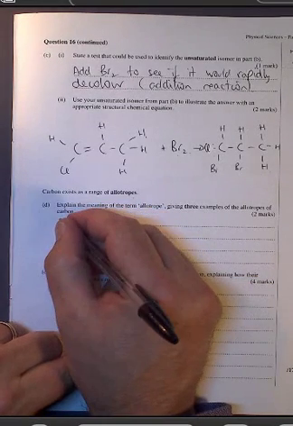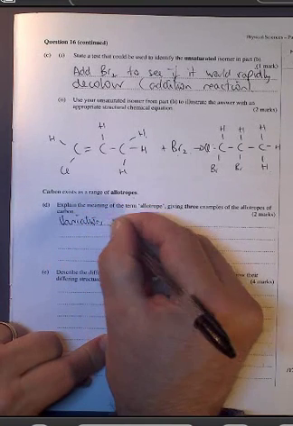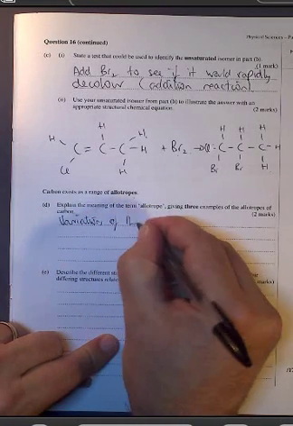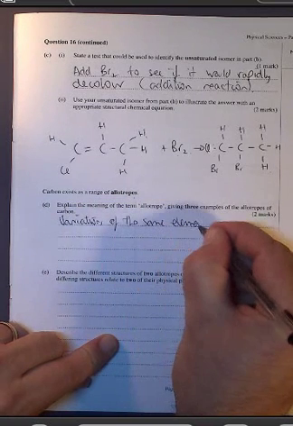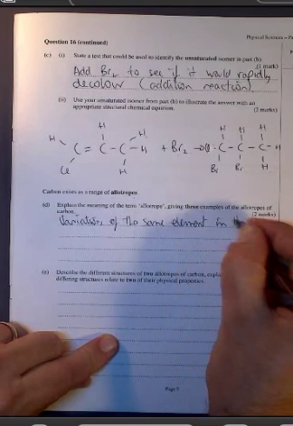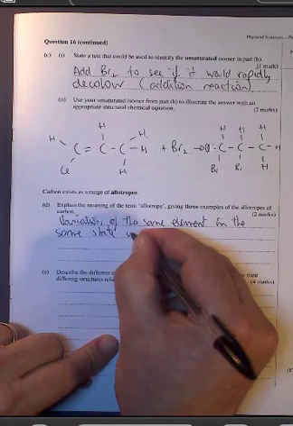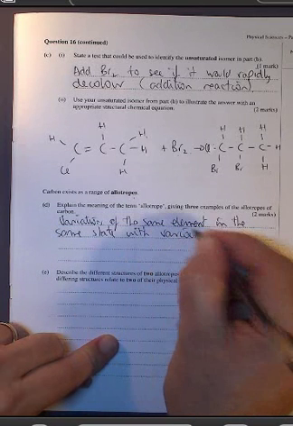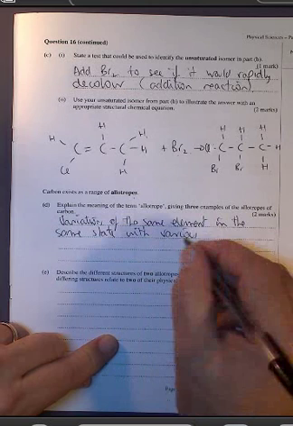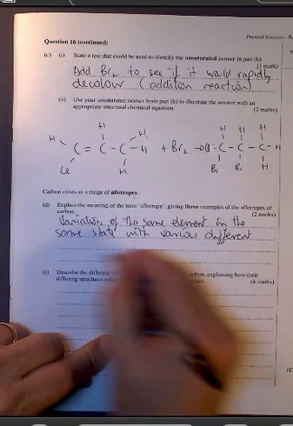It's variations of the same element in the same state with various different properties.